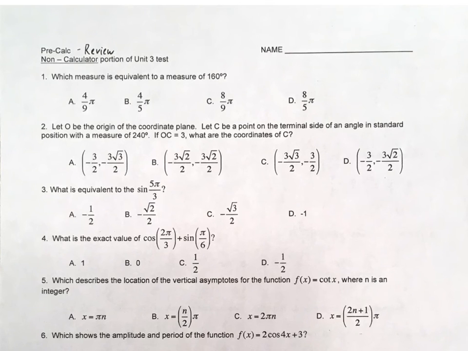Hello everybody. Today we're going to review for this Unit 3 test. Let's start with the non-calculator portion. Remember, this is 10 multiple choice questions, all of which pertain to the unit circle. We have more than that on this paper, and I'll tell you the differences.